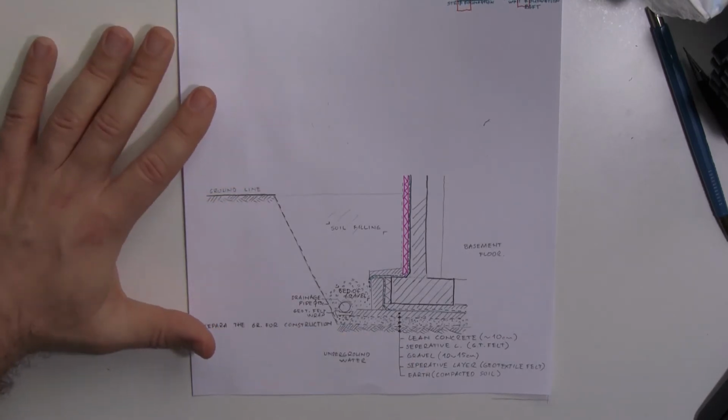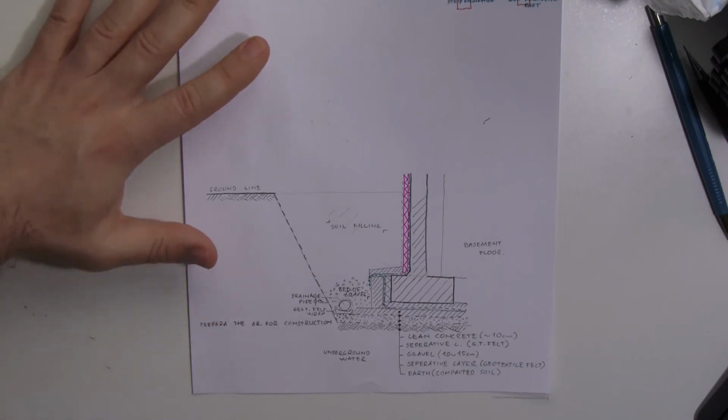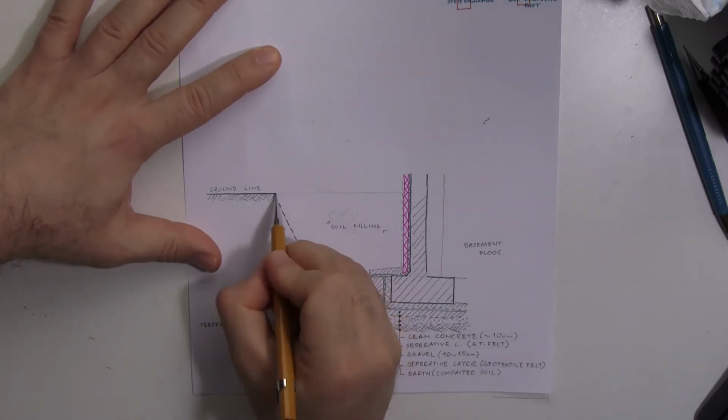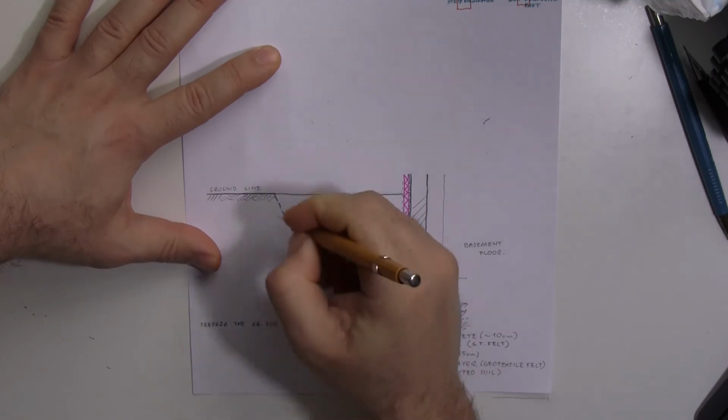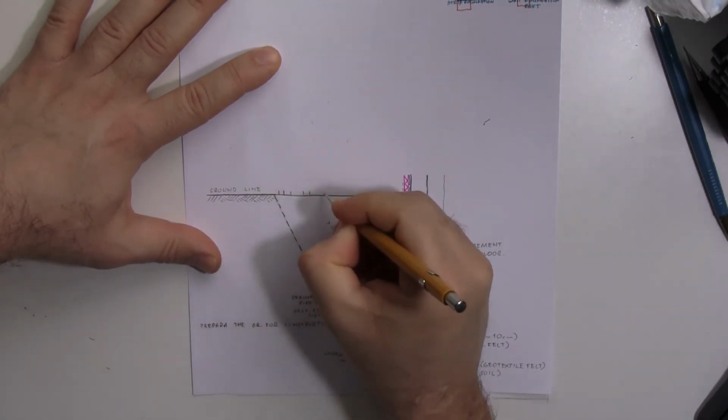And now what we can do is draw this line again as a thick line. And I'm going to draw here some grass.